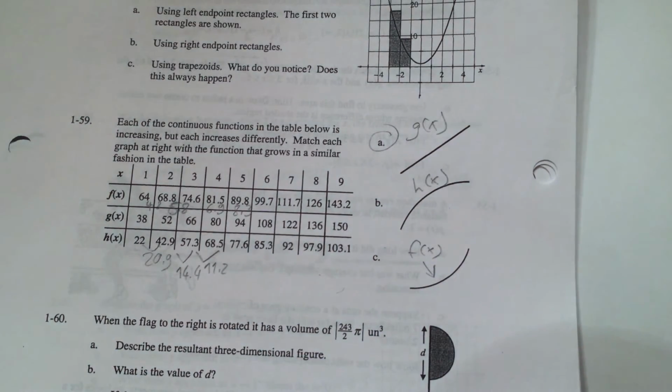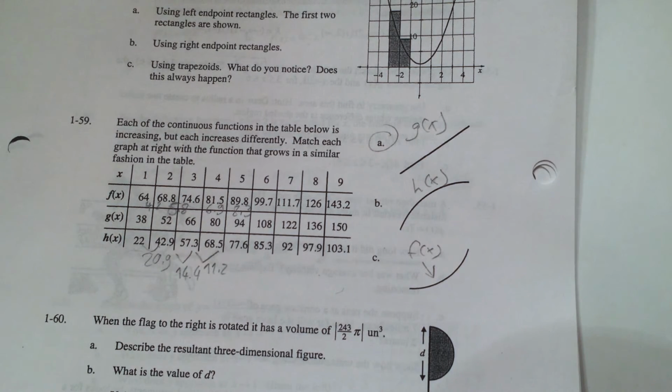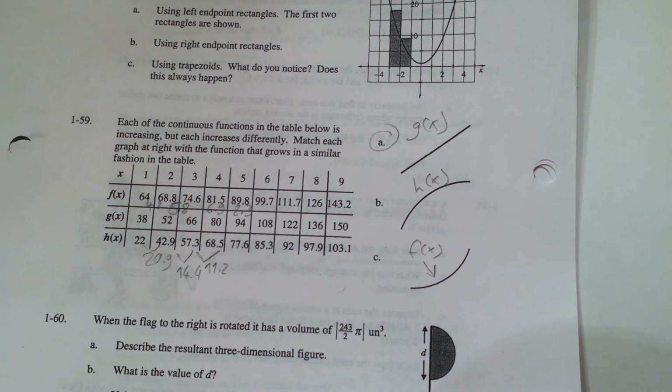Thank you for watching, and I hope you learned how to match each of these functions with their appropriate graphs by judging their slope.